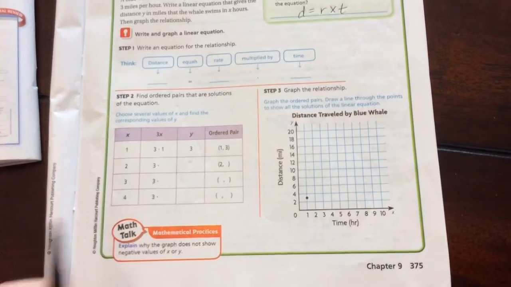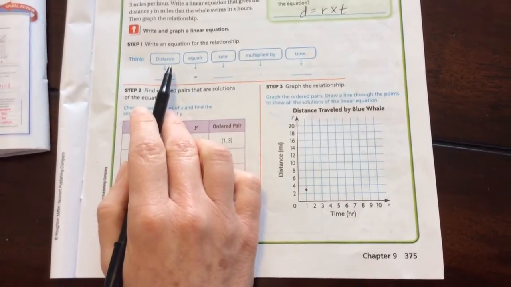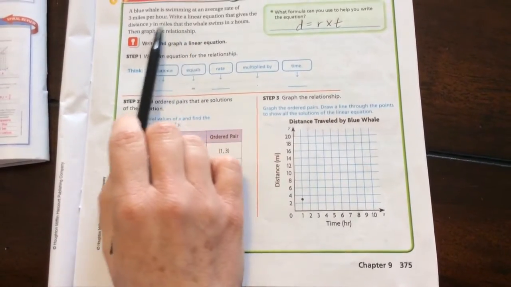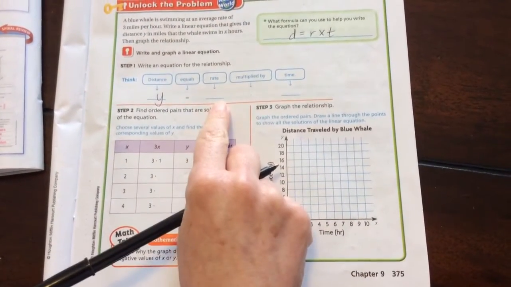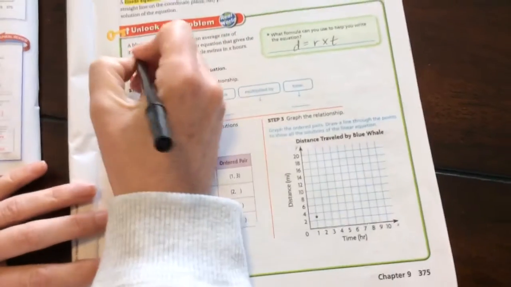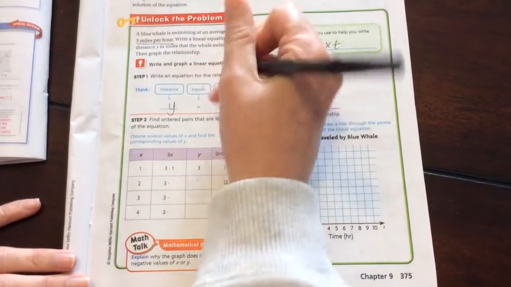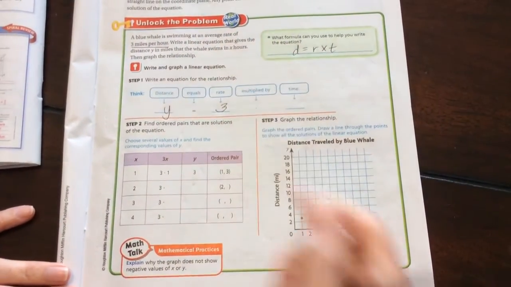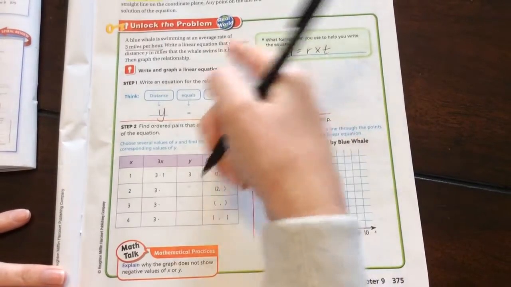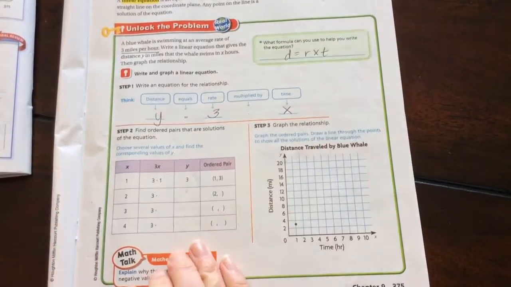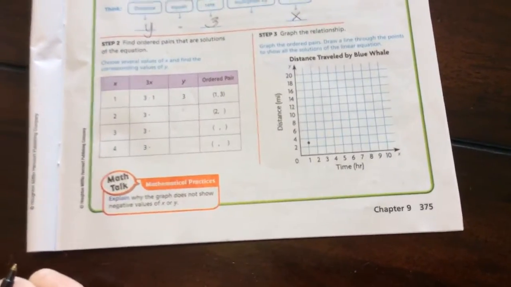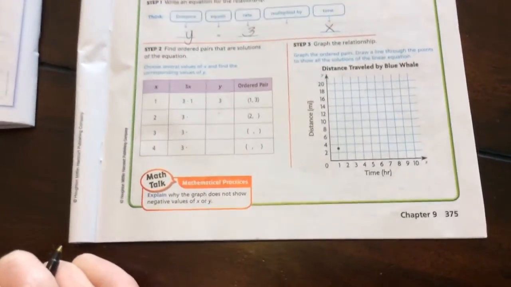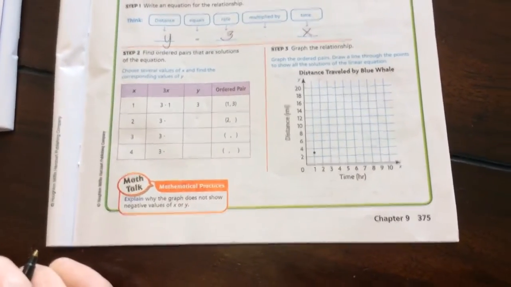So it says, write and graph a linear equation. Write an equation for the relationship. So the distance, it's set up here where the distance is going to be y. So distance, y, equals the rate, which was 3 miles per hour. So rate is 3 multiplied by time, and my time is going to be x. Step 2, find ordered pairs that are solutions of the equation. Choose several values of x and find the corresponding values of y.